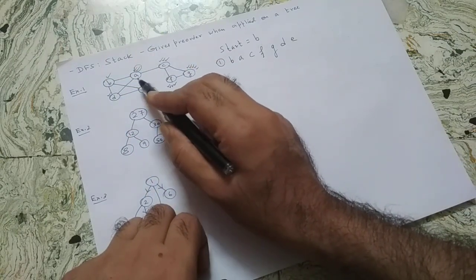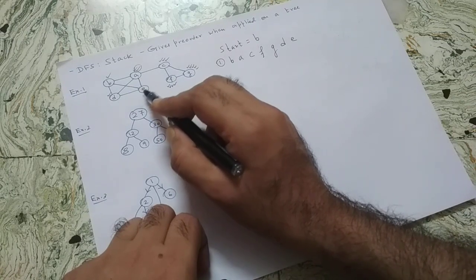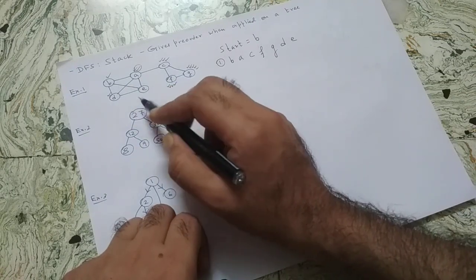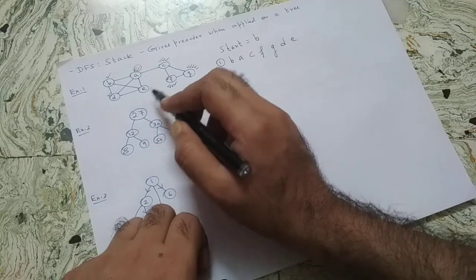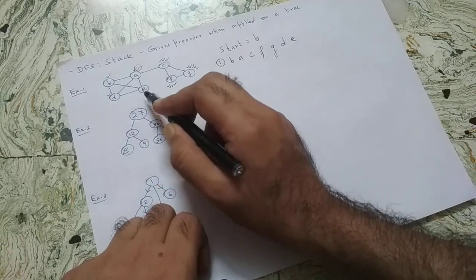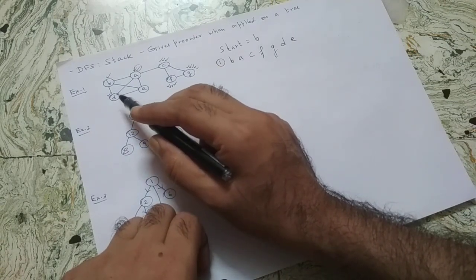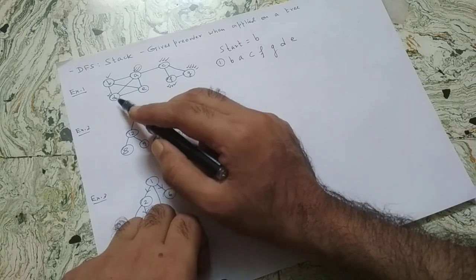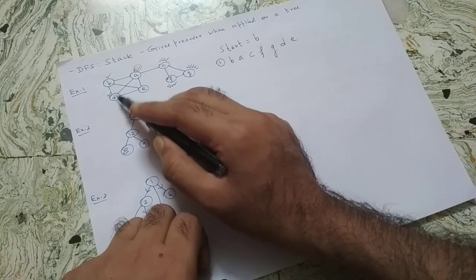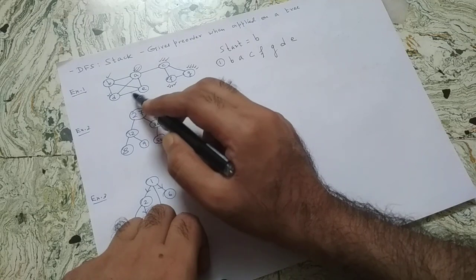I find that the vertices adjacent to E, which are A, B and D, have all been visited. So I will backtrack. I'll backtrack to D. Now on backtracking to D, I find that all adjacent vertices of D, B, A and E have already been visited.